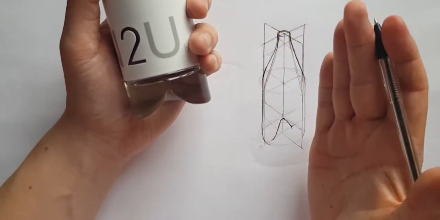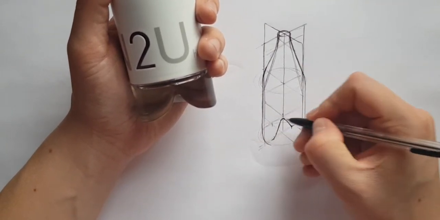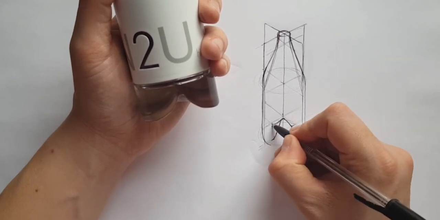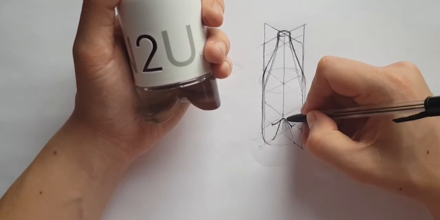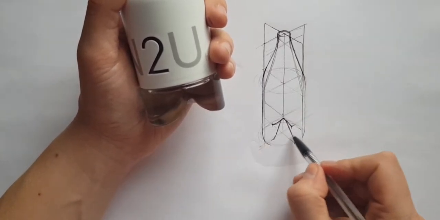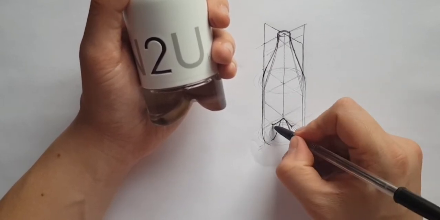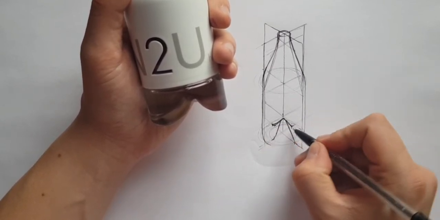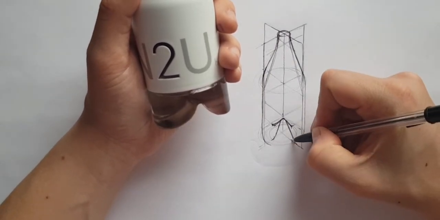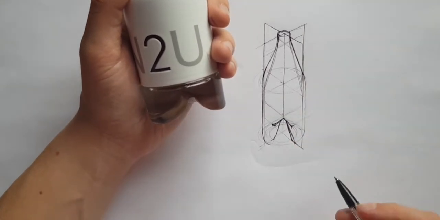On the other plane, so that one, it's essentially the same. There we go. It should really meet up with a circle that's also on that bottom. So I've gone a bit too far with that one. Like that. There we go.